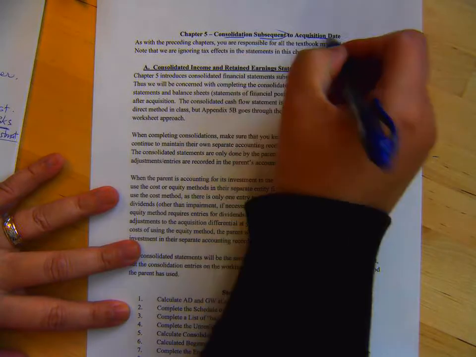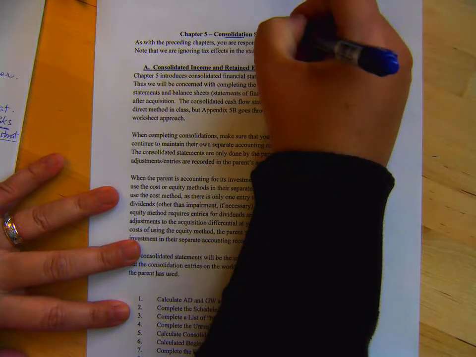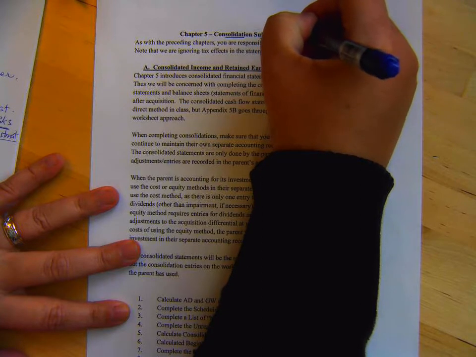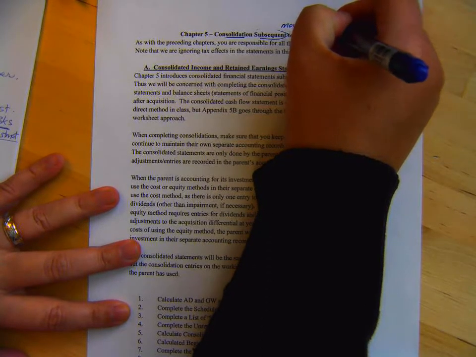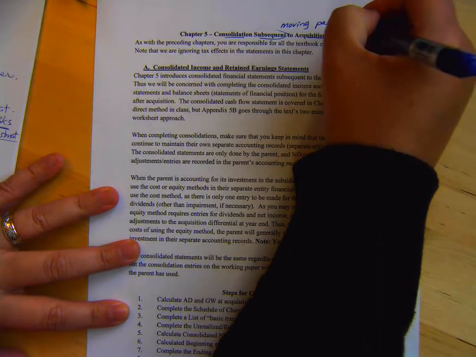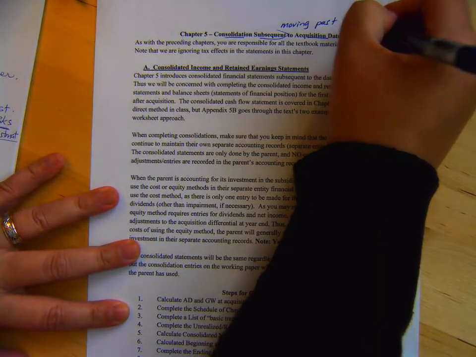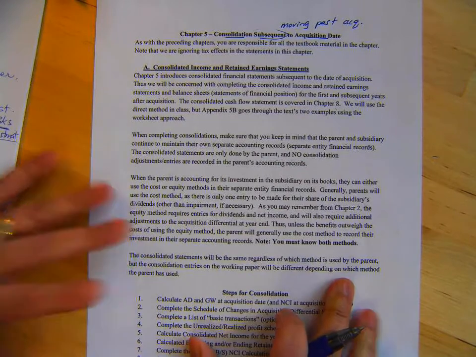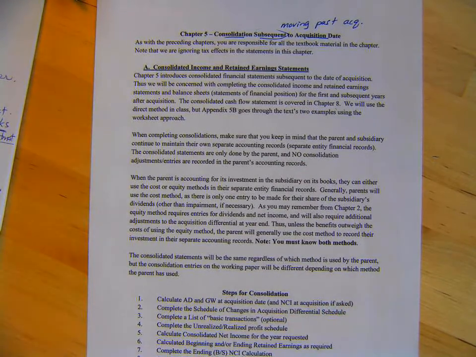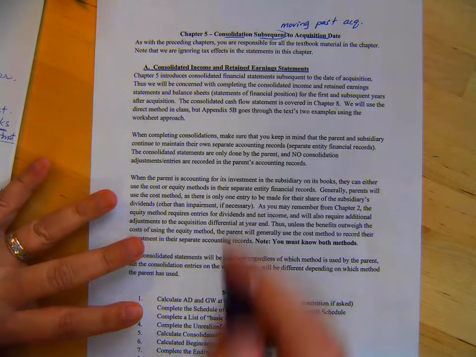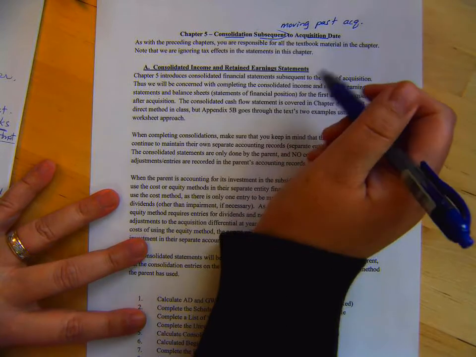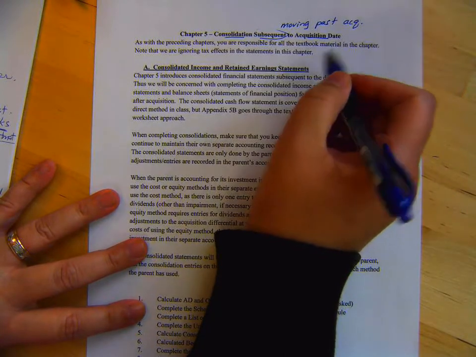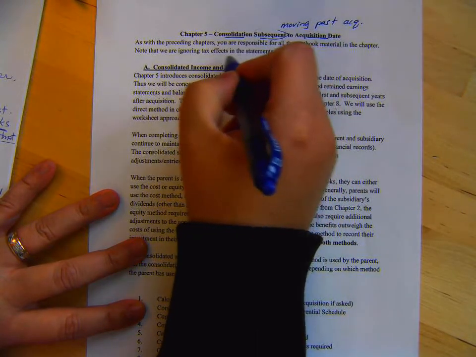Subsequent to acquisition date. So we're moving past acquisition to the next year. You're responsible for all textbook material in the chapter. Obviously, I'm going to test on stuff I've taught the most. We're ignoring tax effect in the statements in the chapter. We'll add tax in chapter 6.